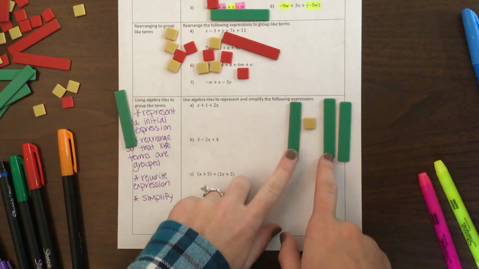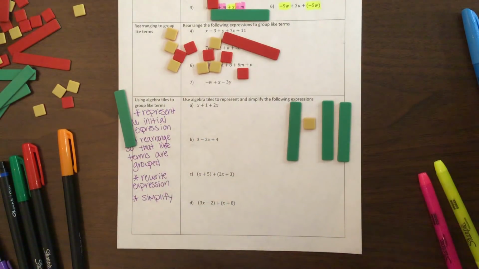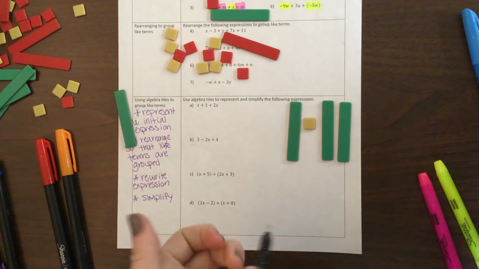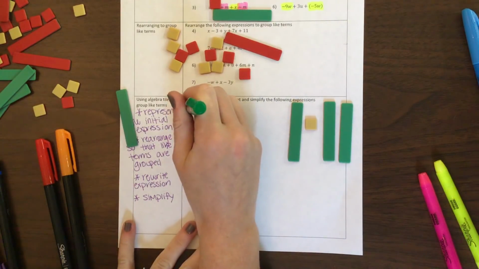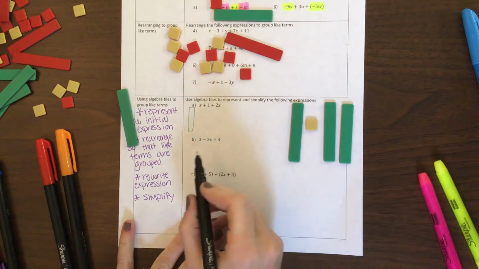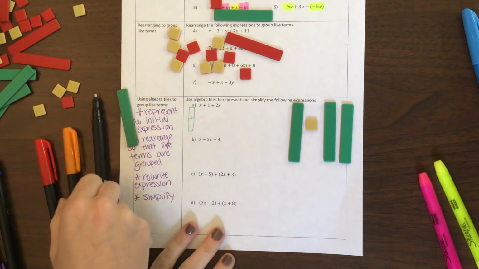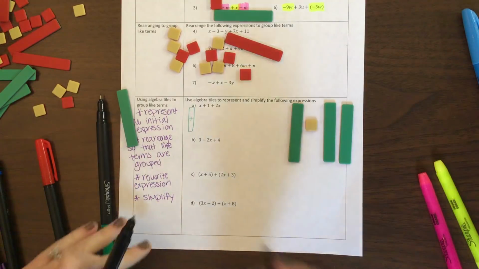So I've placed this on my table. I'm going to go back in my notes and I'm going to draw what that looks like so that when I'm at home and studying so hard, I know what I was doing. So I draw a rectangle. Now if you don't have different colors, that's fine. You can just draw a plus sign inside of the rectangle so that you know it means positive x. And I'm going to go underneath that and label it as x.